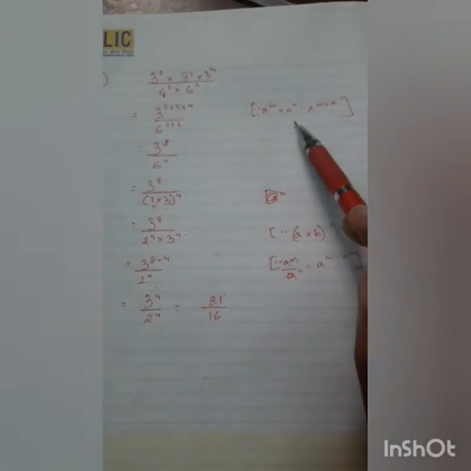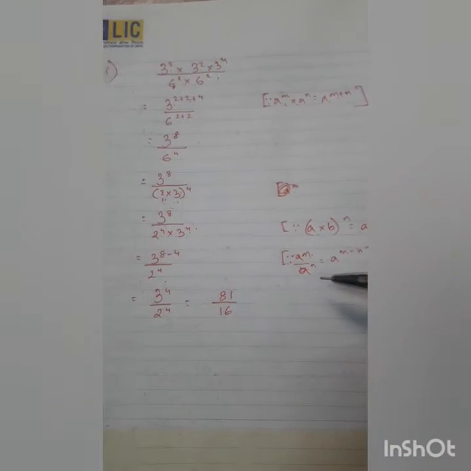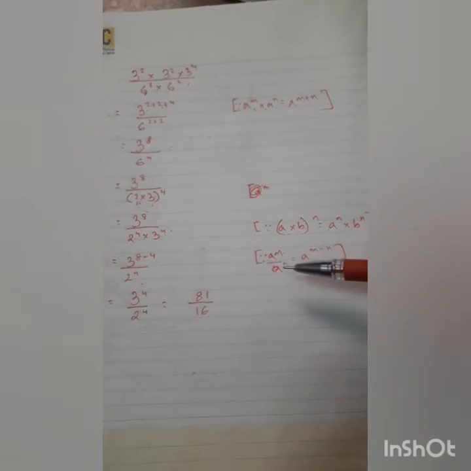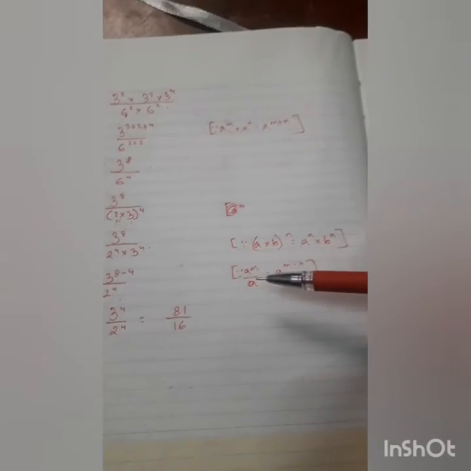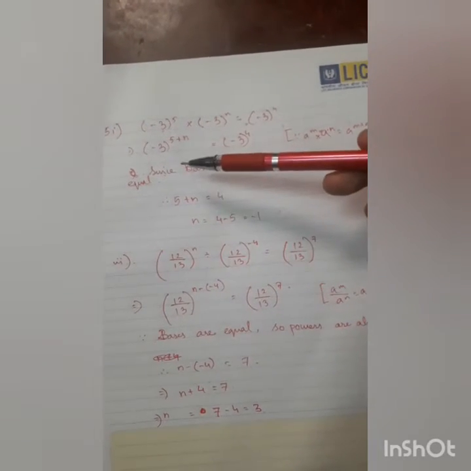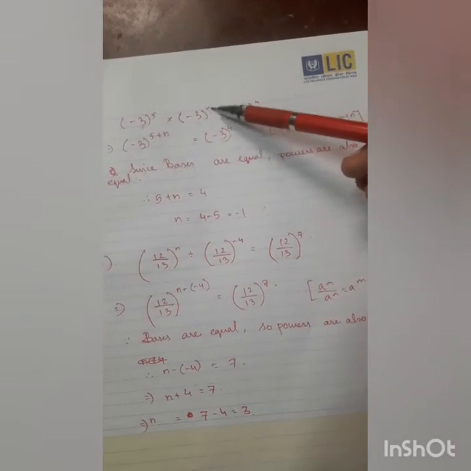16. Please note one thing, children, at each step wherever I am using the formulas, I have to write or mention the formulas. Alright, that is very important. If you do not mention the formulas, then marks will not be given. Next, come to question number 5 part 1. Question number 5 onwards, you have to find out the unknown power. Alright.